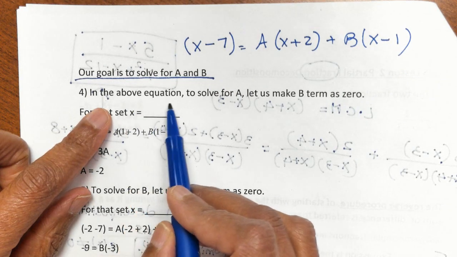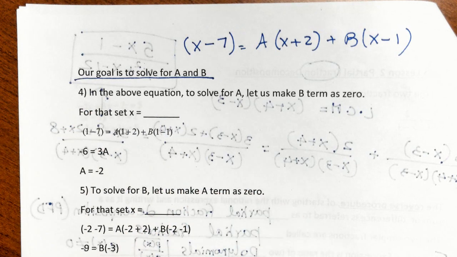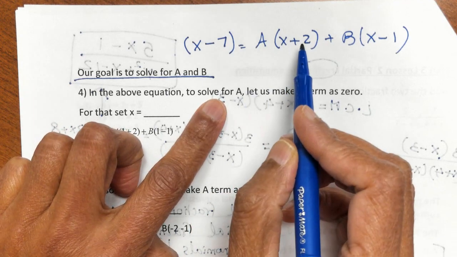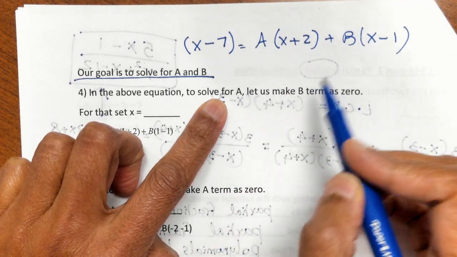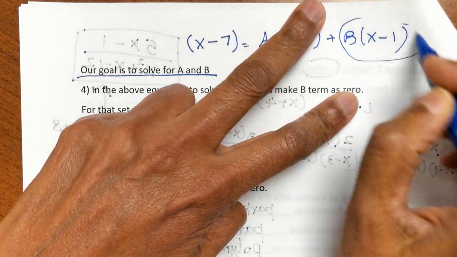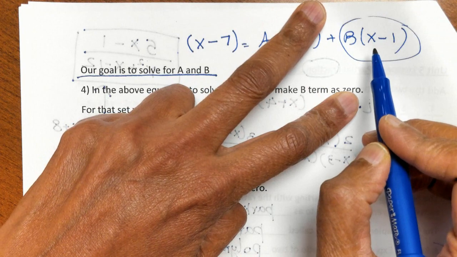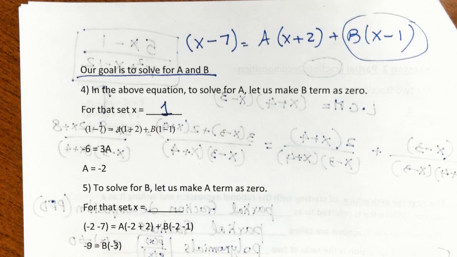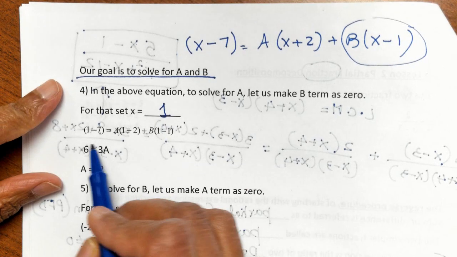So it says in the above equation, to solve for A, because that's my goal, to solve for A and B, let us make the term B as 0. So this term, I want it to vanish. That means I want to make the coefficient of B as 0. That means I will set x to be 1. Perfect. So you're going to look at this equation and set x to be 1 wherever you see x.